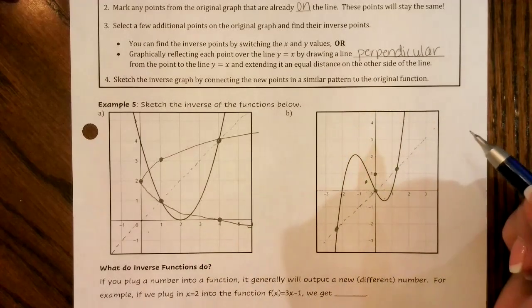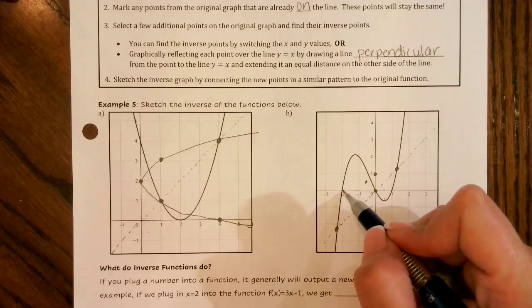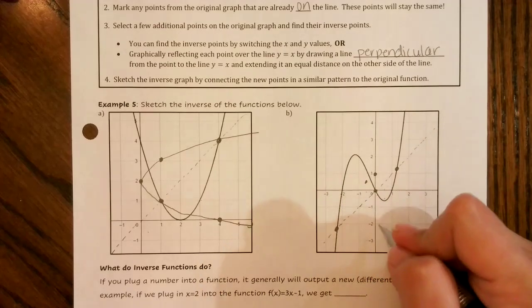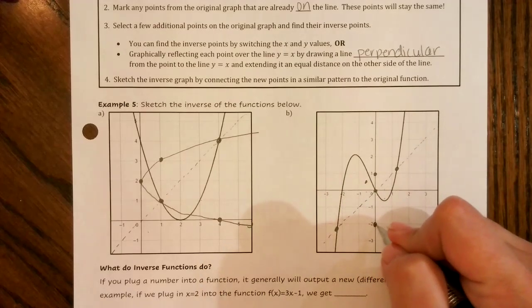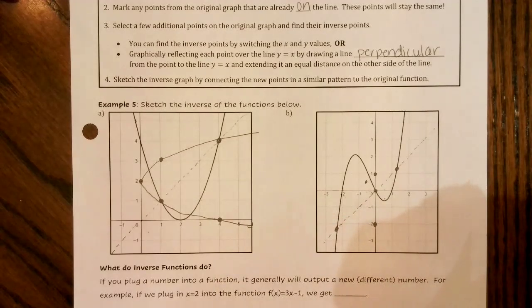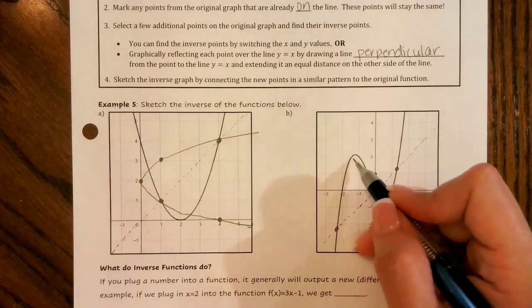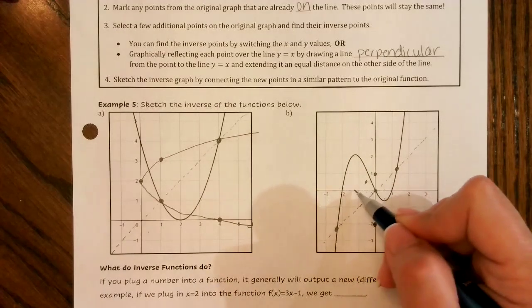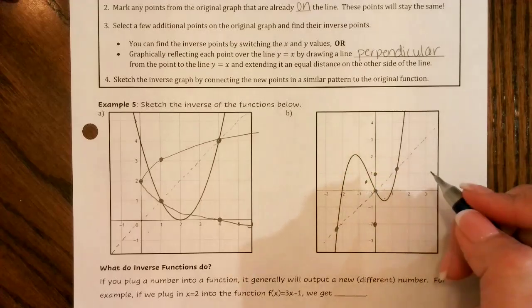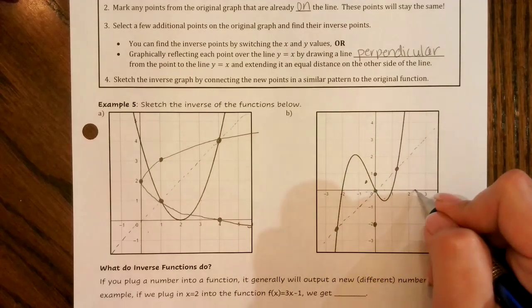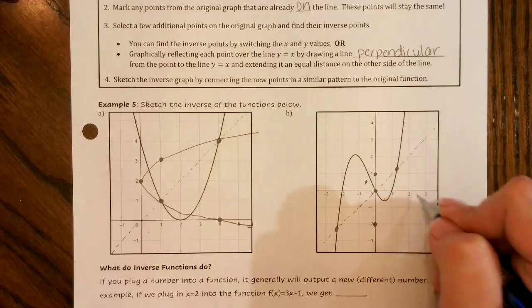So I keep looking for a few more points. I've got another point here at (-2, 0), so (0, -2) would be a point. I'm going to go ahead and get this one too, right here at about (-1.25, a little over 2). So a little over 2 and -1.25.